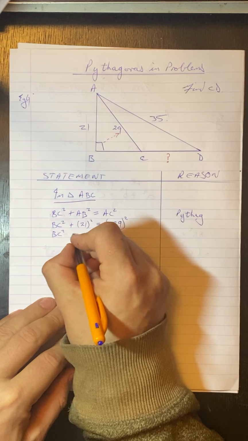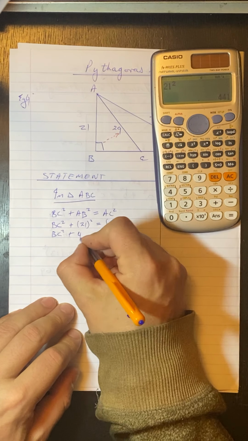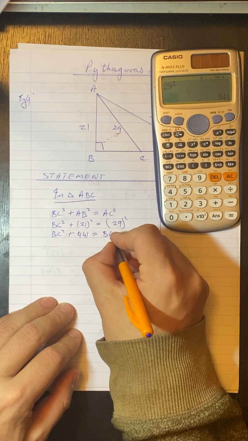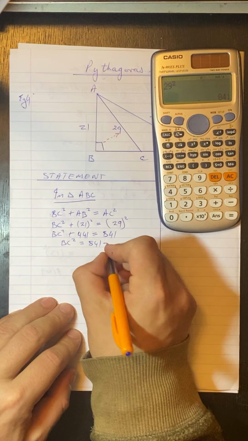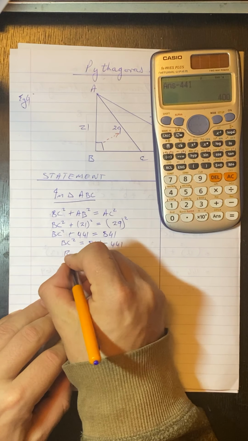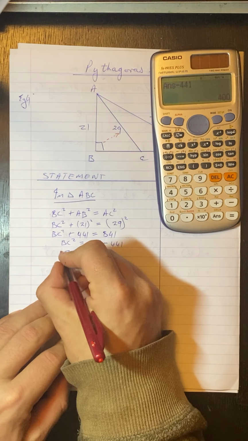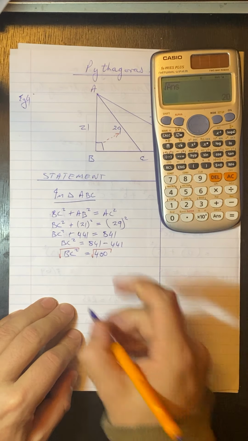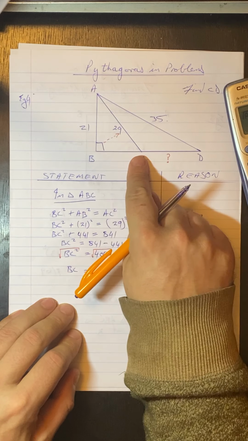So BC squared plus 21 squared, 441 equals 29 squared, 841. So BC squared is equal to 841 minus 441. And we get BC squared equals 400. I'm going to take the square root of both sides, and we get 20. So BC is equal to 20. Okay, so now I know what that little length is over there.